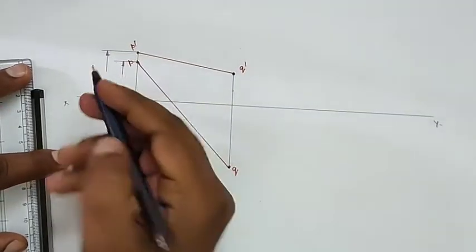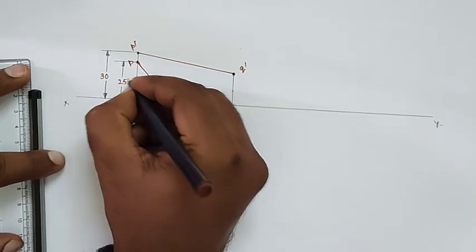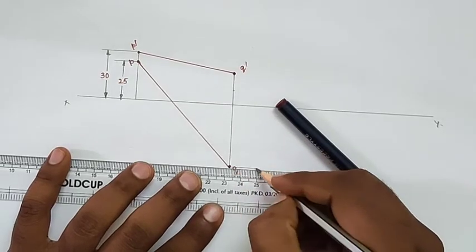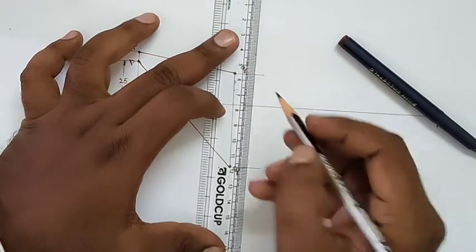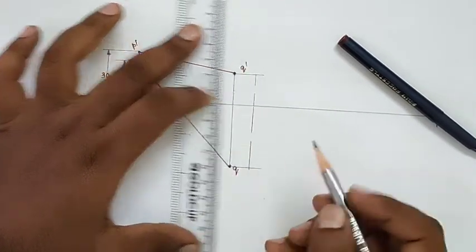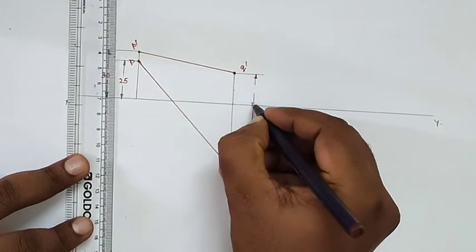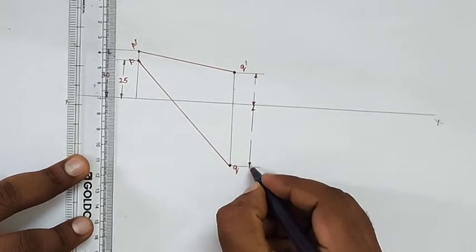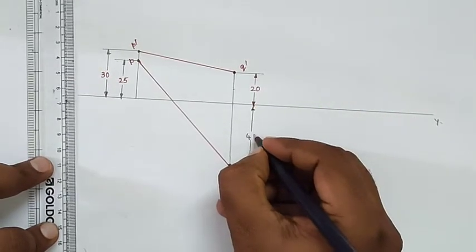So this dimension is given as 30 mm above and 25 mm behind, and we will represent this dimension also. This is 20 mm above HP and this is 40 mm in front of the VP.